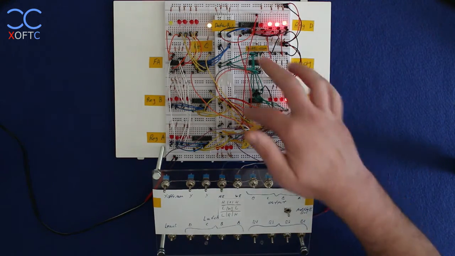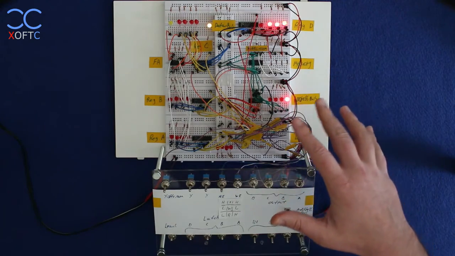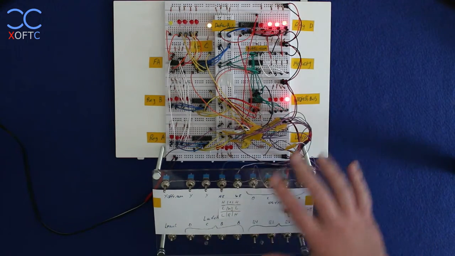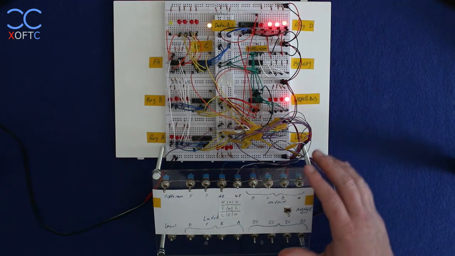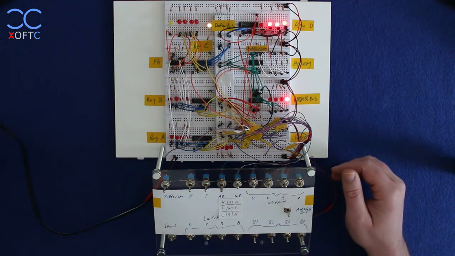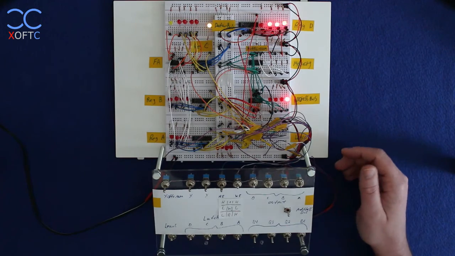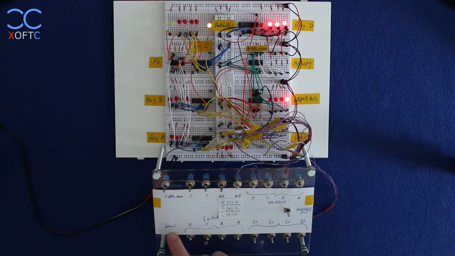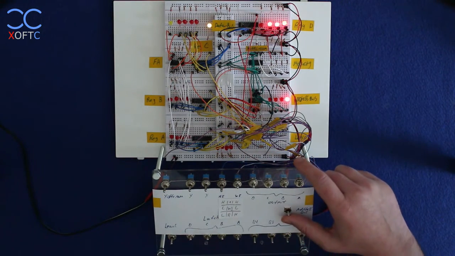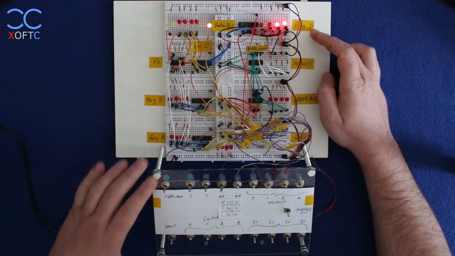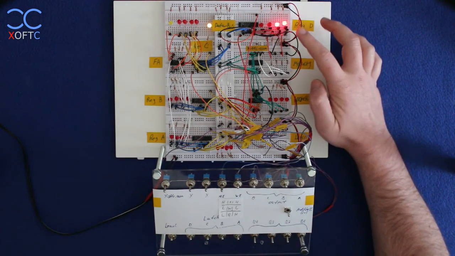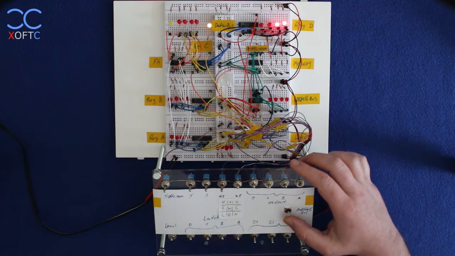And you saw now that we carried out all these operations using this panel. So let's do some more. Let's first of all review what we have inside the memory. I have here all 0. I'm going to load address 0 to the memory. Address 0 has the value of 3 in it.